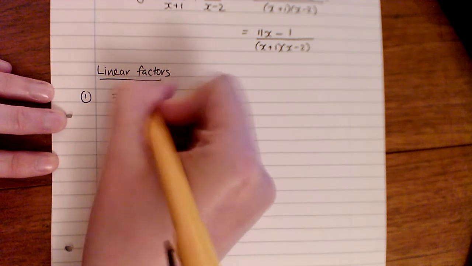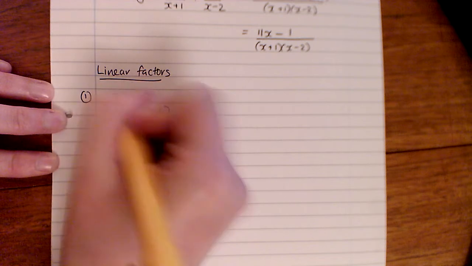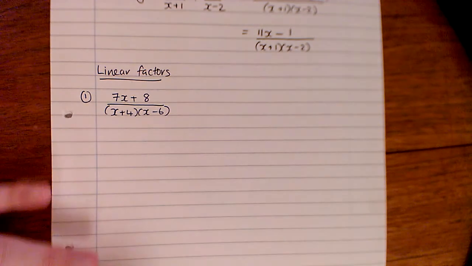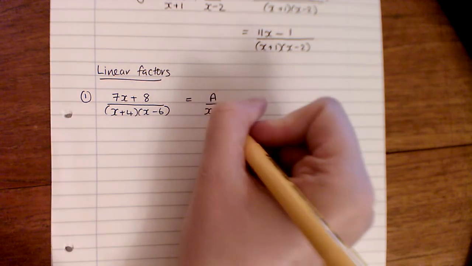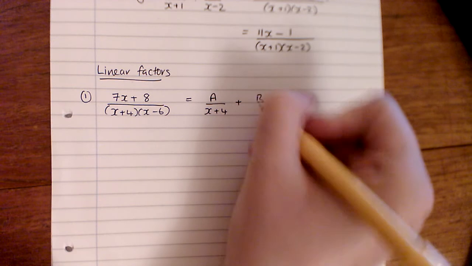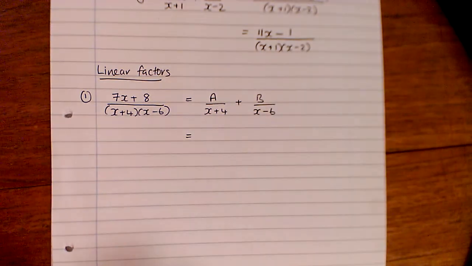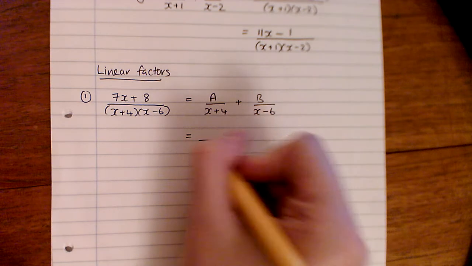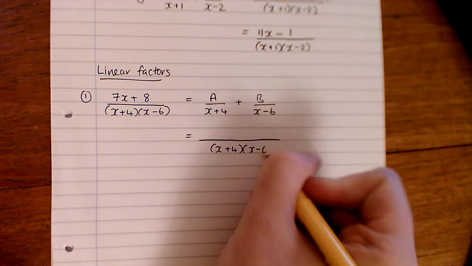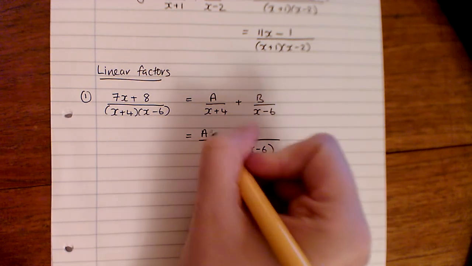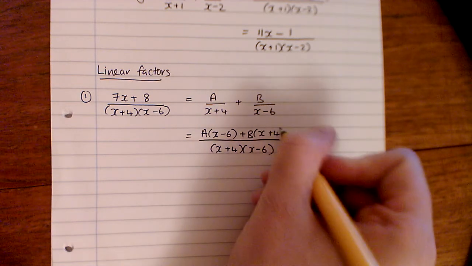So our first one was 7x plus 8 over x plus 4 upon x minus 6. So we're going to say, well, that will be a over x plus 4 plus b over x minus 6. Now if we take the right hand side and get our common denominator, x plus 4 upon x minus 6, on the top line we're going to have a upon x minus 6 and b upon x plus 4.